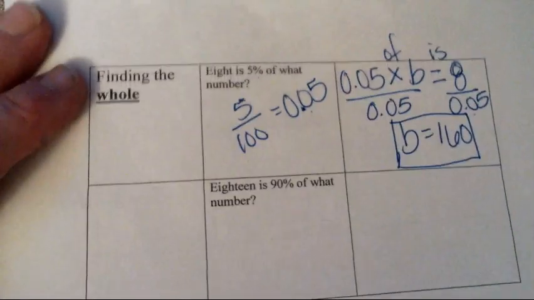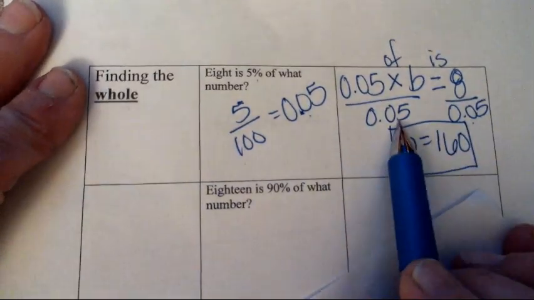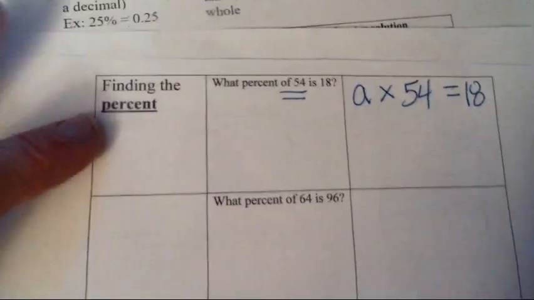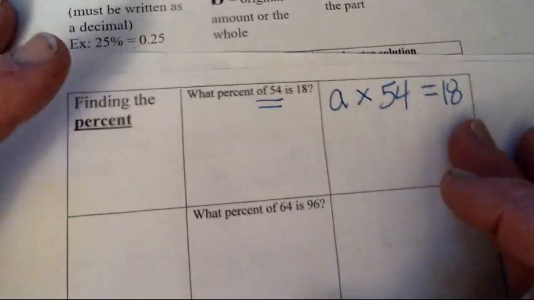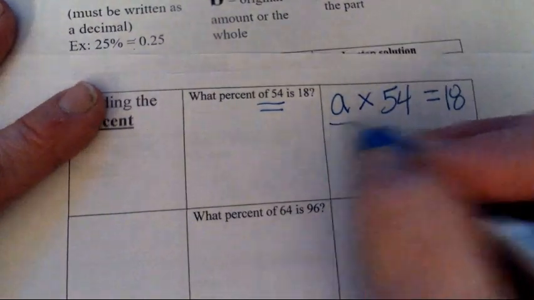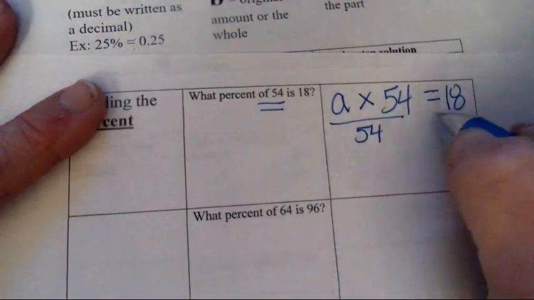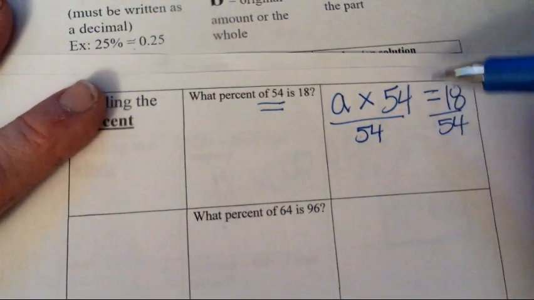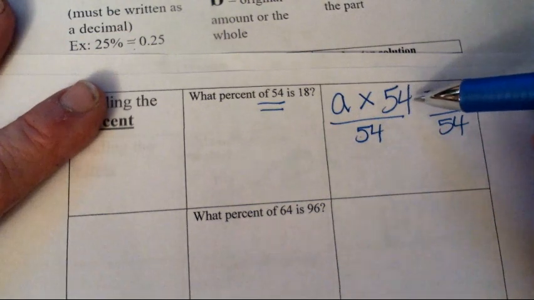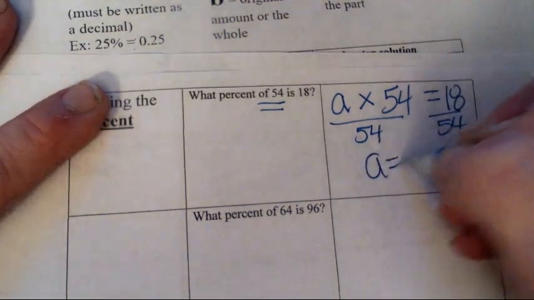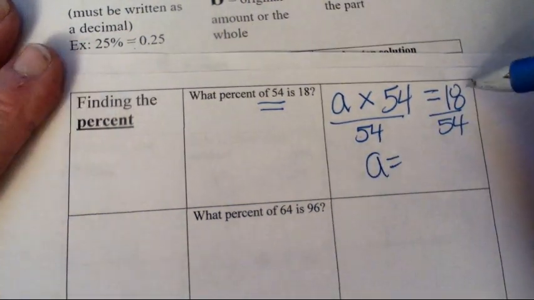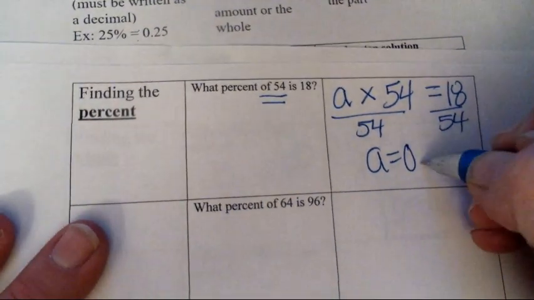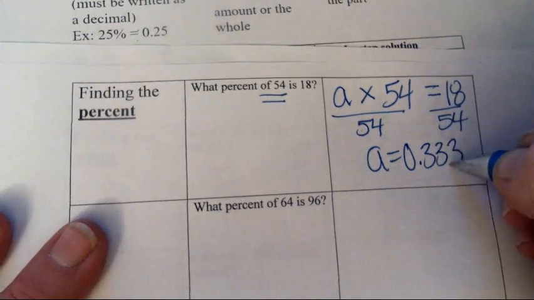In the last one we divided by 5 hundredths because that's what's on the side with the variable. Same thing here. The 54 is on the side with the variable, and we want to divide both sides by 54. What that does is 54 divided by 54 is 1. So we've got A times 1, which is just A. Then we go over here. 18 divided by 54 is actually a decimal. You're going to get 0.333.